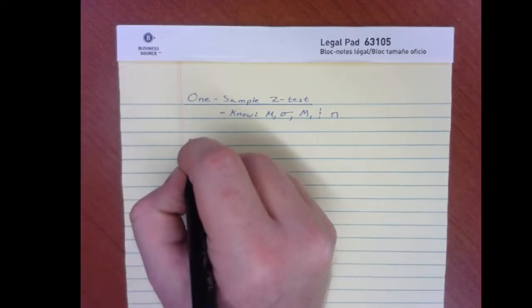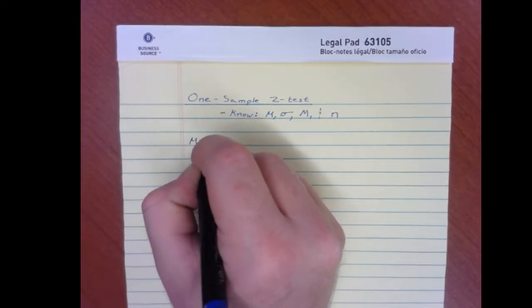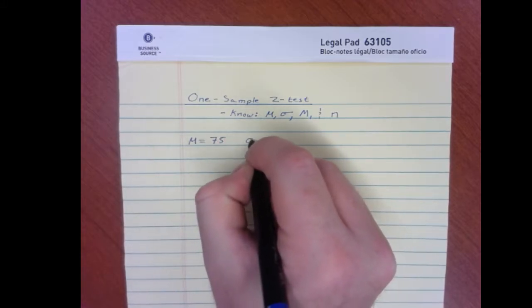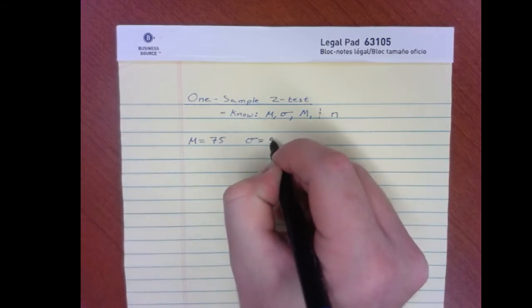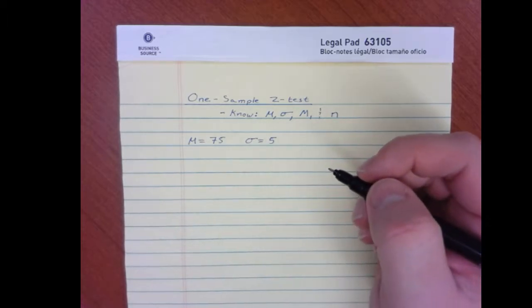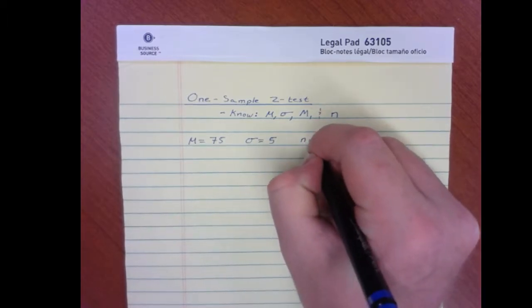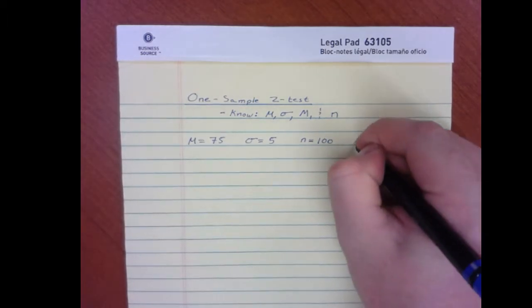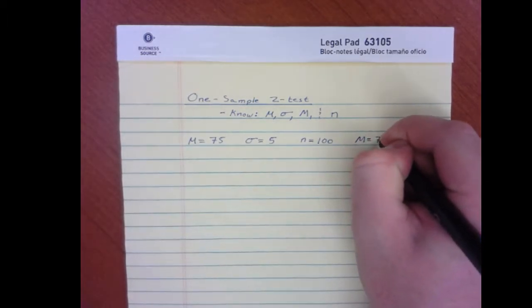So those standardized test scores have a mean of 75, a standard deviation of 5. And when we give that reading program to this group of 100 third graders, we end up with a sample mean of 77.